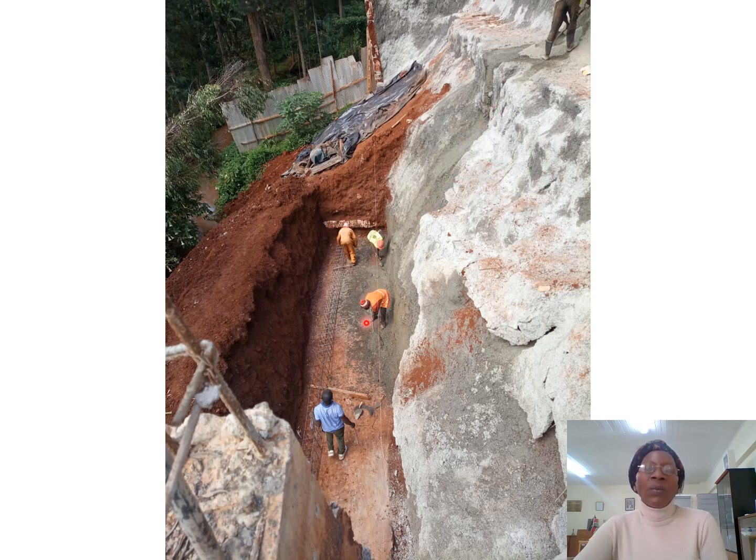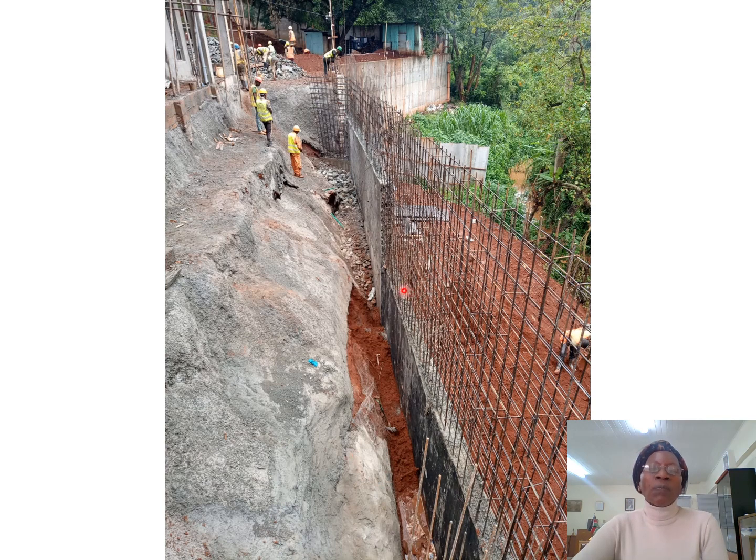And then we are able to do a new foundation, separate from the existing wall, and then fill the space in between with the necessary rocks or hardcore materials, which are able to drain properly without exerting a lot of lateral pressure on our retaining wall. So that is one of the solutions that I'm showing there.